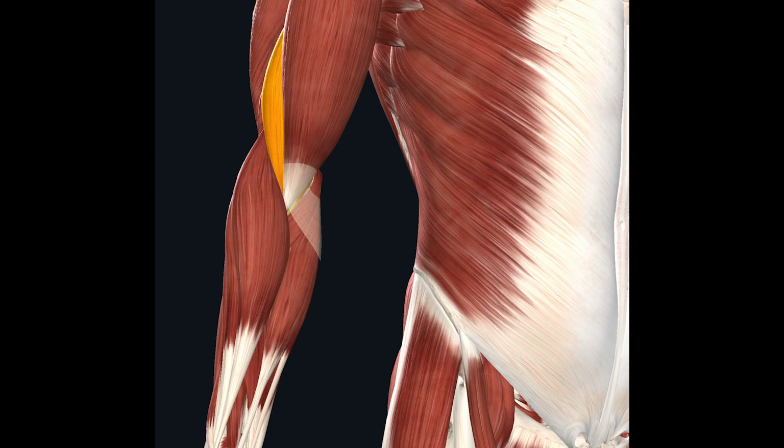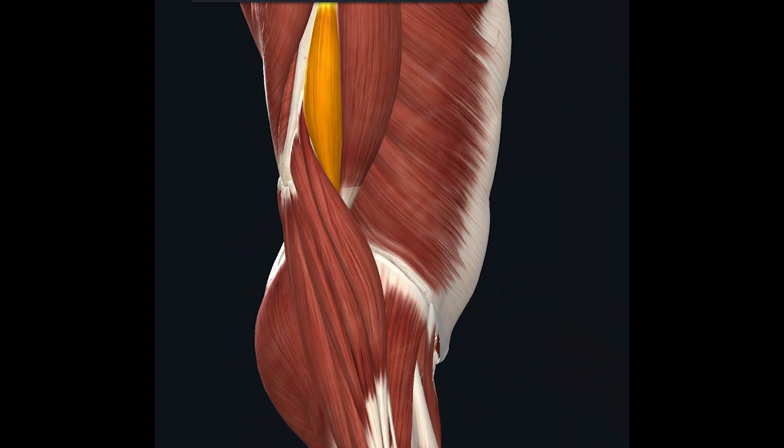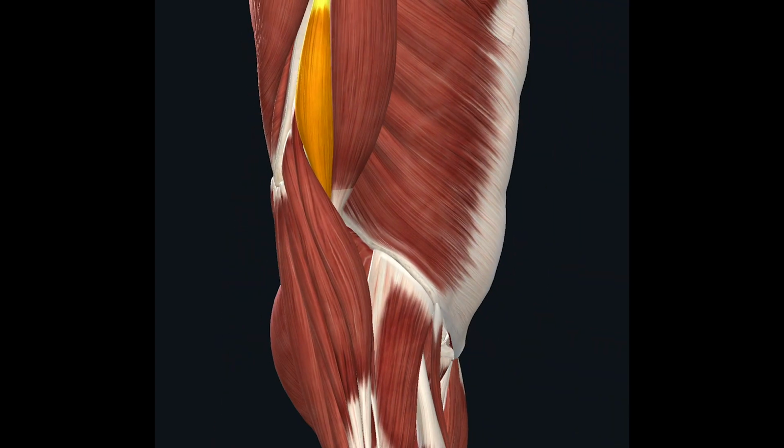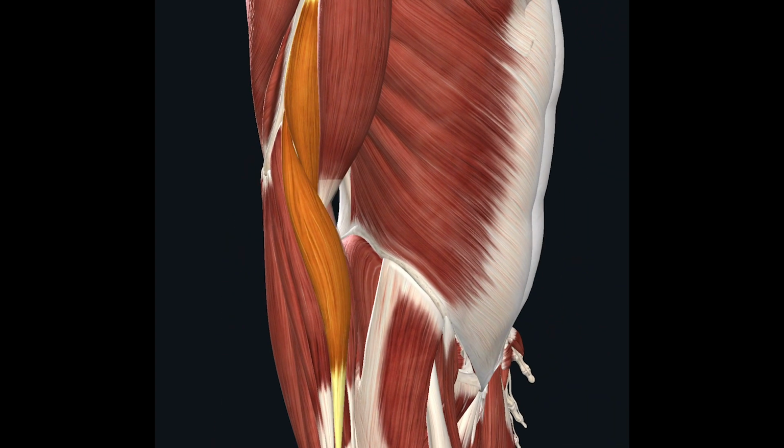And then the last muscle of the arm actually starts up in the arm and then ends up down here in the forearm. And it is called the brachioradialis. So the brachioradialis has its origin up here on the humerus, on the lateral distal part of the humerus.